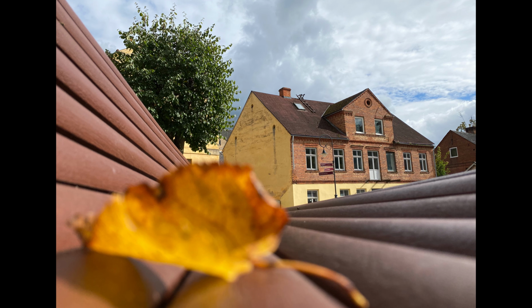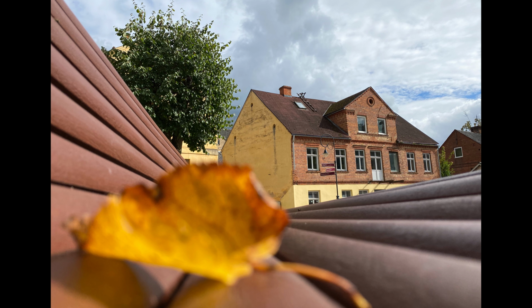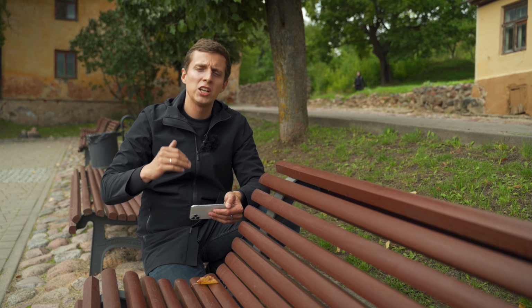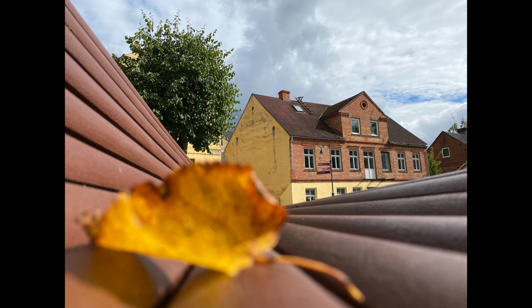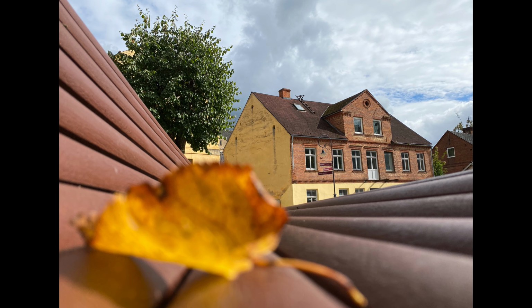That leaf in the foreground no longer stands out as much. It's not sharp, and now this image is all about that building in the background. Again, it's the same composition, but by adjusting the focus, I can take the kind of shot where the building is sharp, but the leaf in the foreground is no longer sharp.